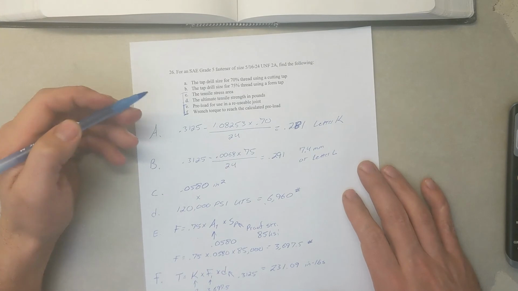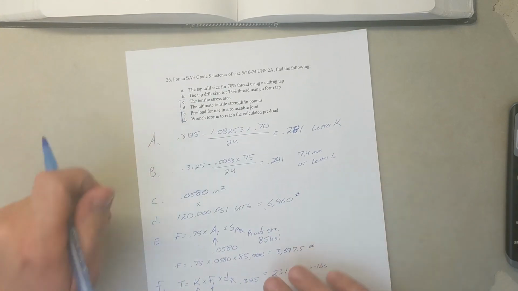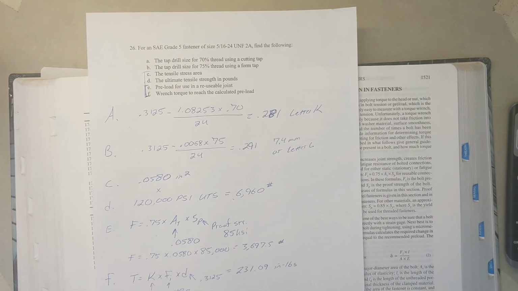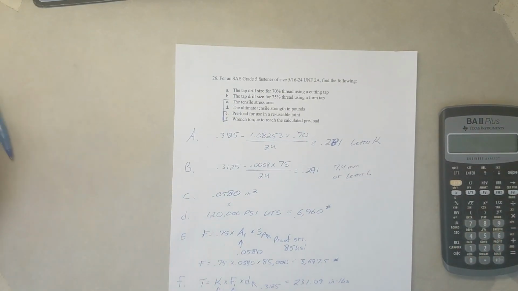That's the preload wrench torque. So if you had your 3/8 drive ratcheting torque wrench, you would set it for that value, and when it notified you, you would have torqued the fastener to the correct preload torque. So that's the basics of applying some of what we talked about in the lecture to what I expect you to have the knowledge for on the final exam.